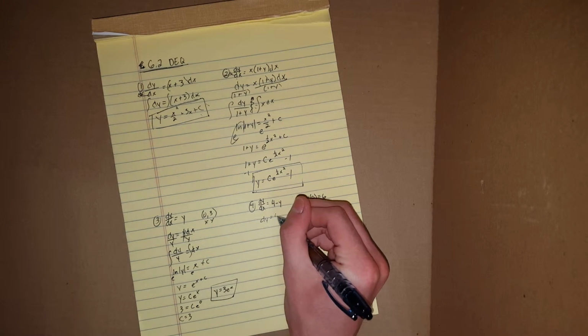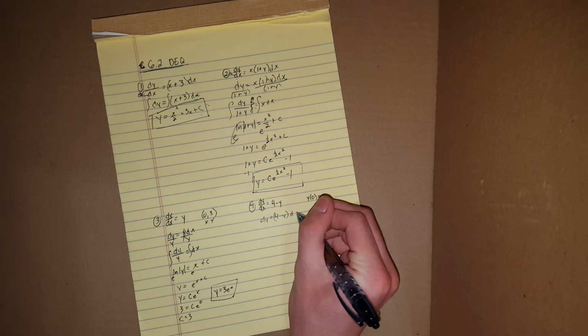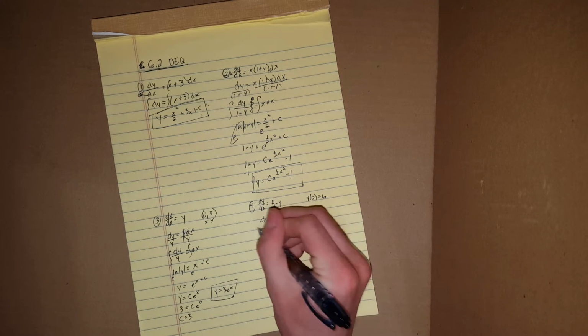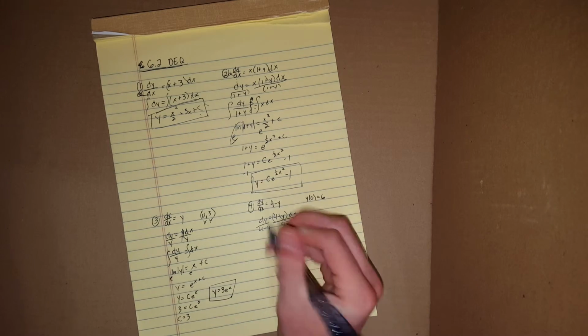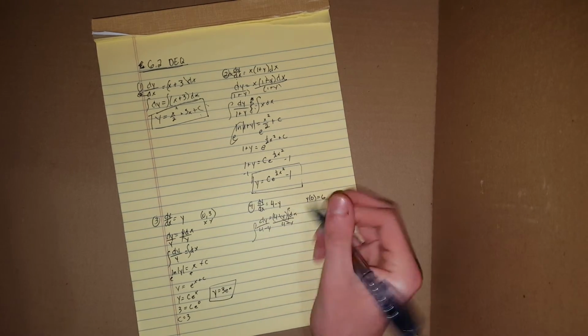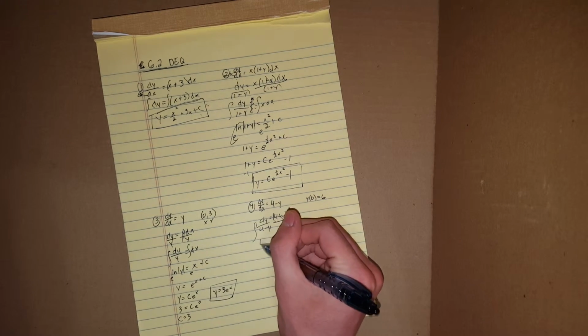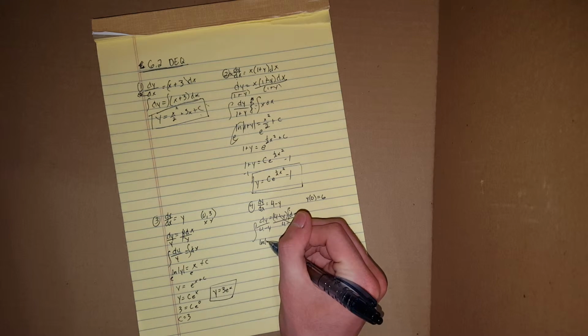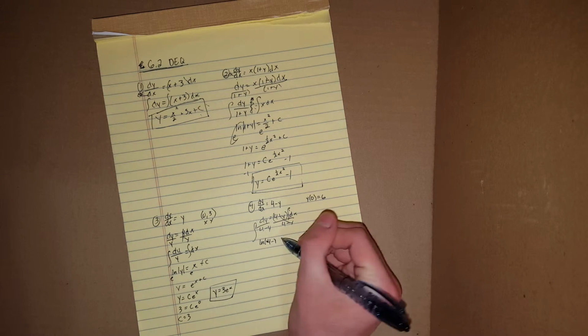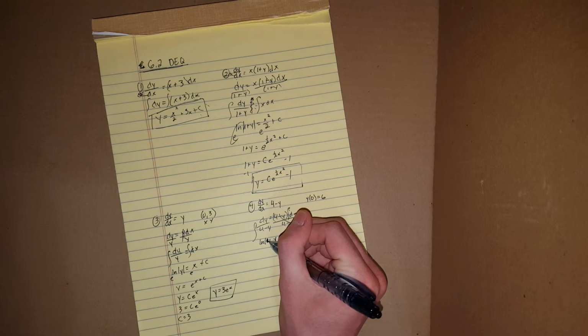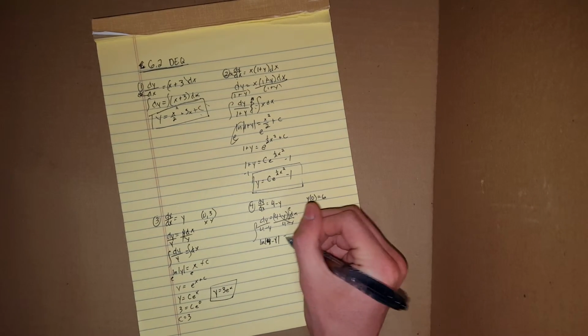Dy is equal to 4 dx, divide by 4 minus y. Then we're going to integrate, and we get natural log of the absolute value of 4 minus y. This is a positive 4, it's not a negative.